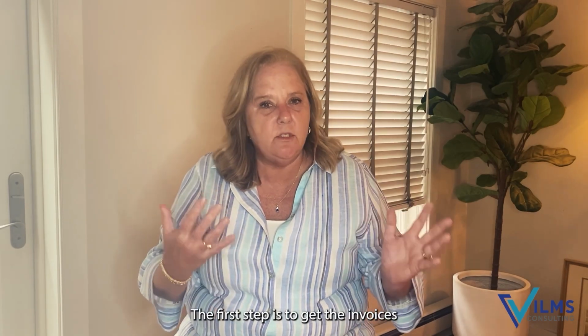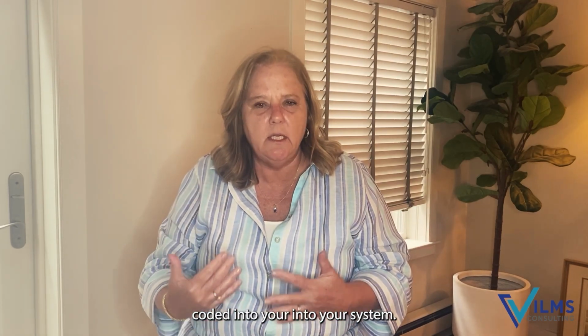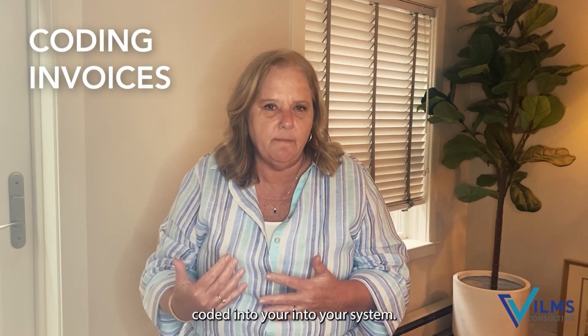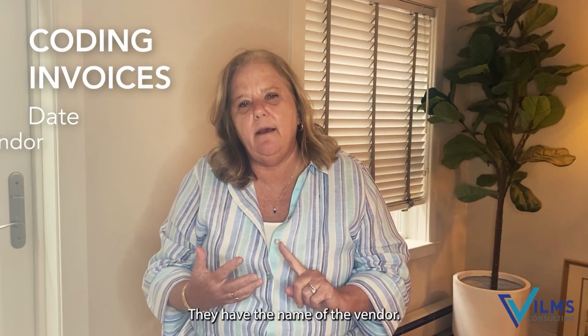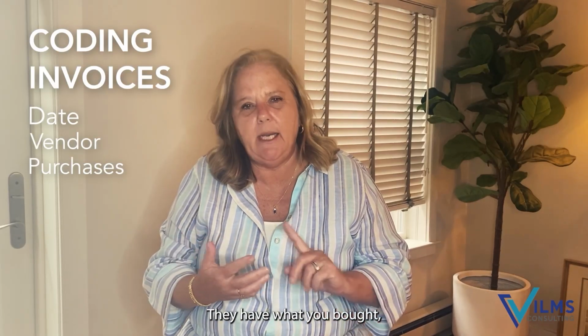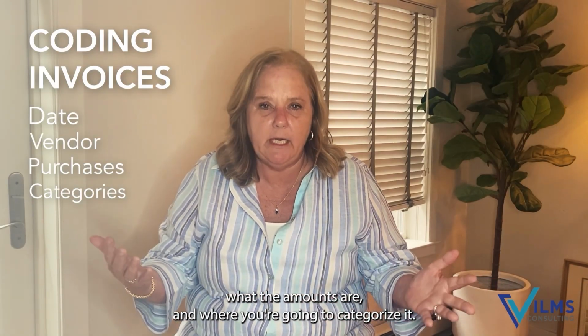The first step is to get the invoices coded into your system. So you would code it. Many invoices have the same thing. They have a date, they have the name of the vendor, they have what you bought, what the amounts are, and where you're going to categorize it.